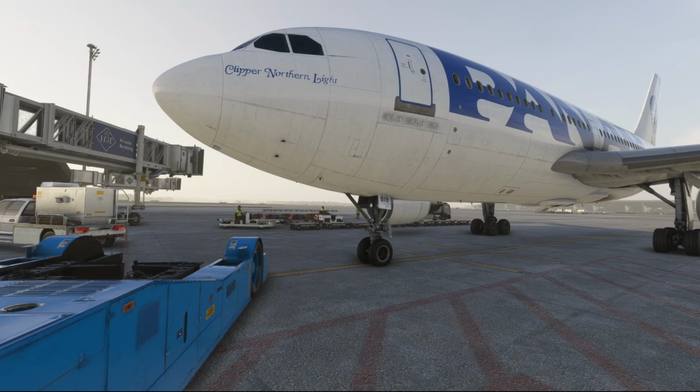I'm sure you must recognize this old bird. This is the Inibuilds A310. It came to Microsoft Flight Simulator a few weeks ago, free, and I think it's one of the most popular airplanes in the sim skies.